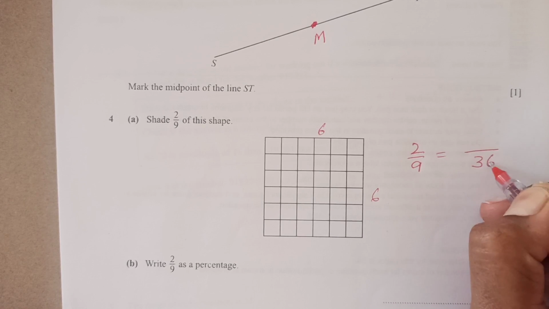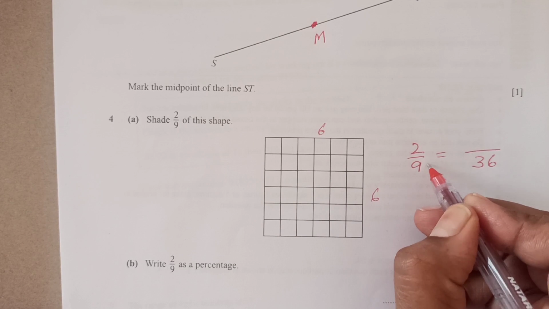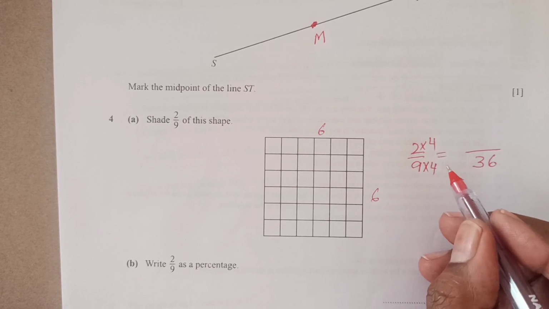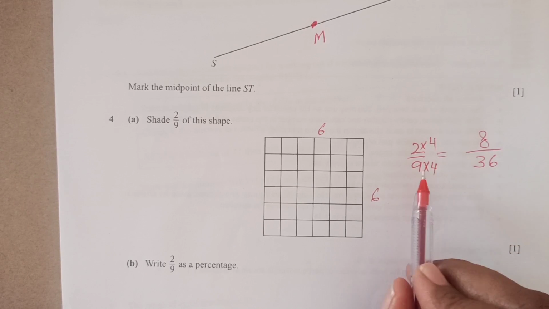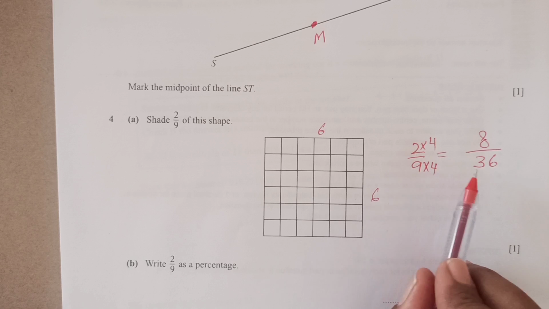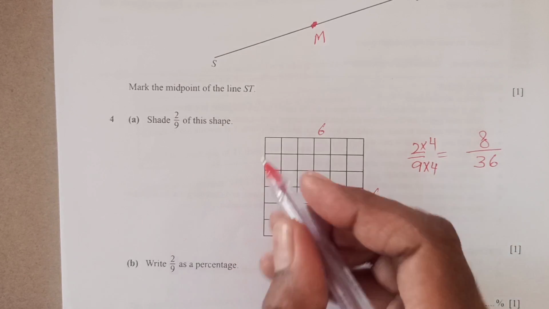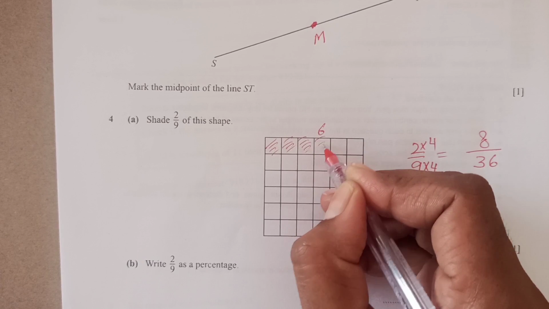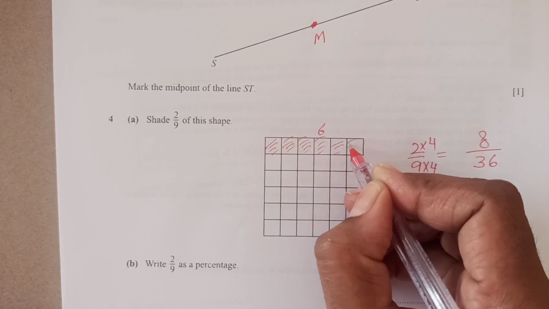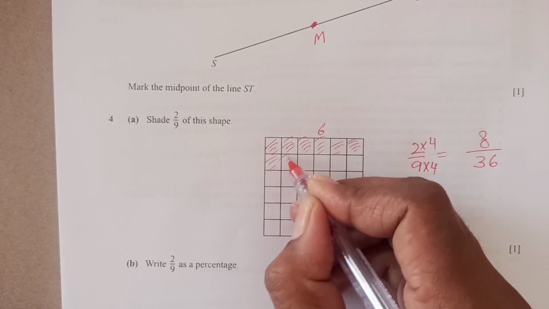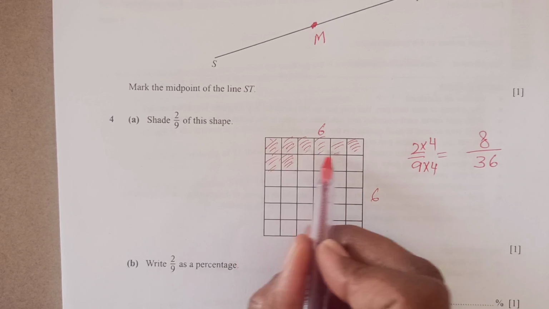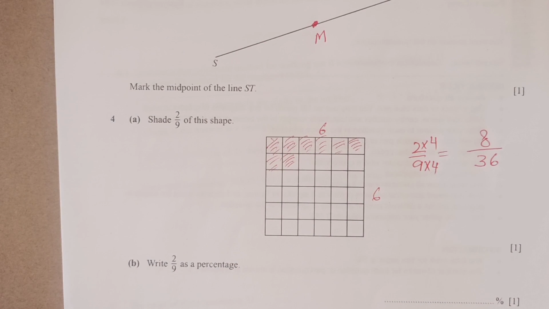So 9 times 4 is 36, 2 times 4 is 8. So if we are shading 2 out of 9, out of 36 we need to shade 8 of them. So 1, 2, 3, 4, 5, 6, 7 and 8. Any 8 squares from here can be shaded, right?